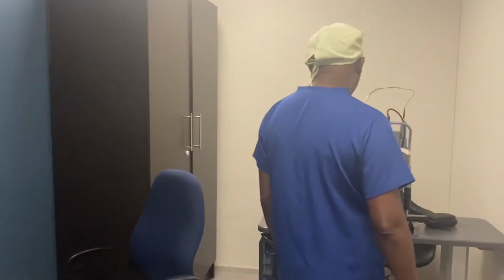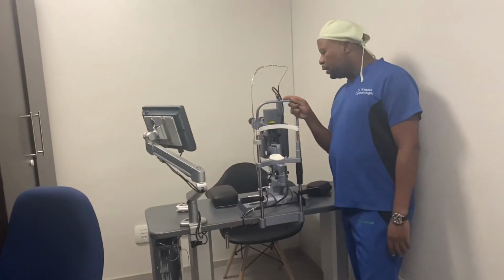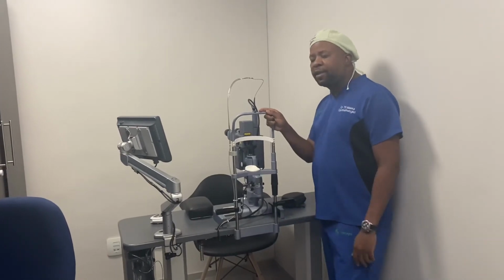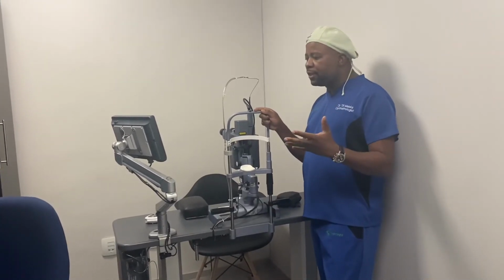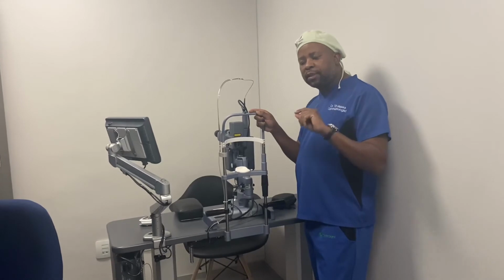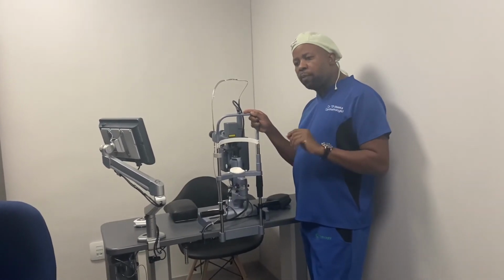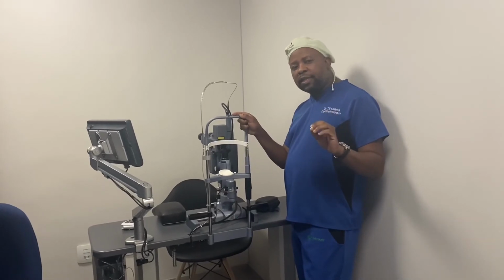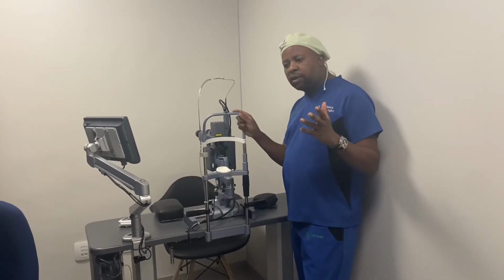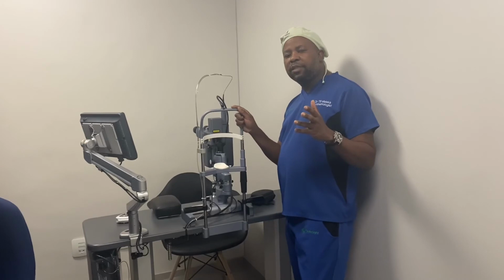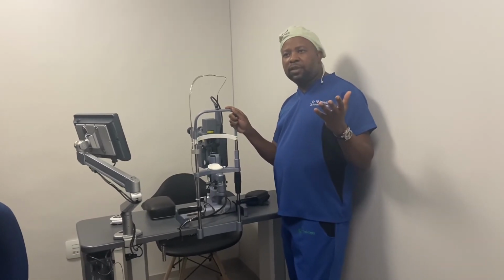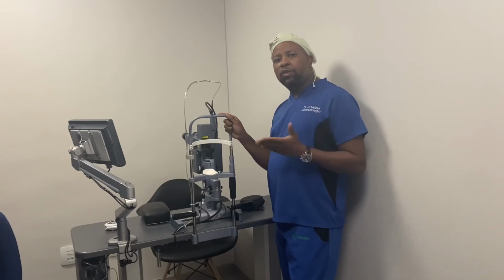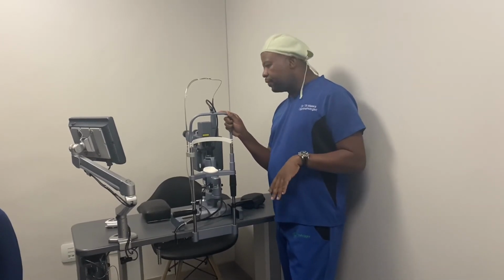We have a pattern scan laser, which is an argon laser that we use mainly for diabetics to treat the retina, and it delivers 24 burns per shot. As a result, argon laser treatments on diabetics used to take us about 30 minutes to complete, and now you can do it in under five minutes.